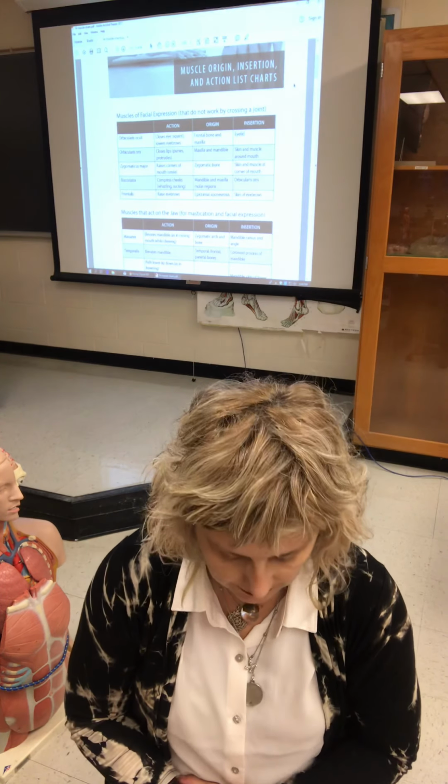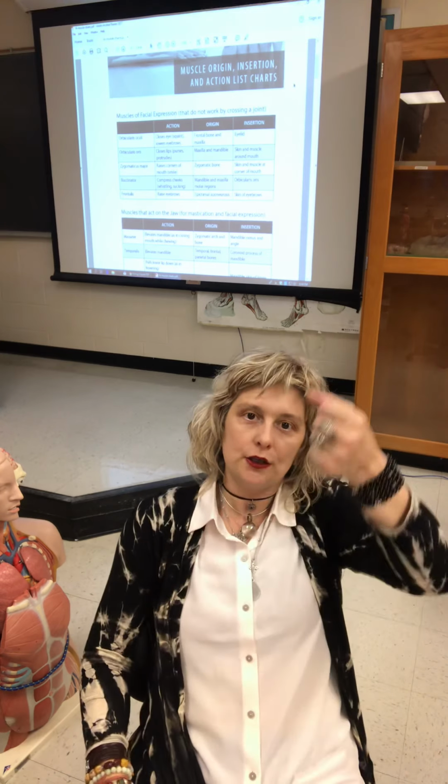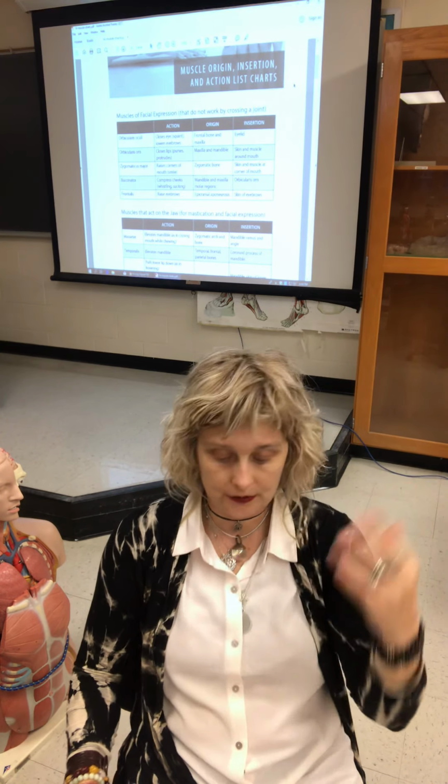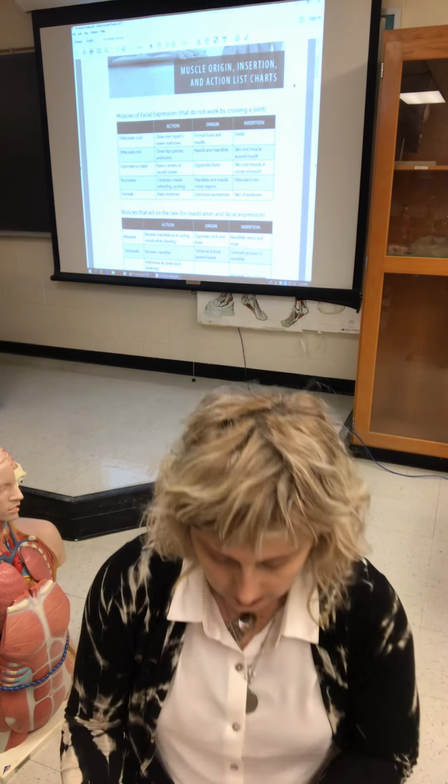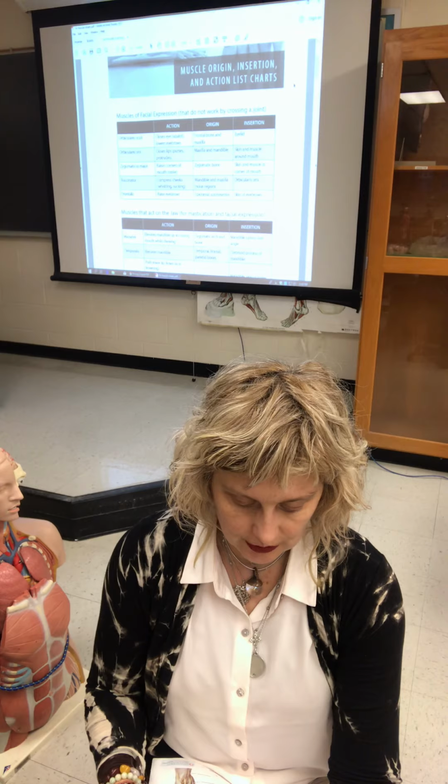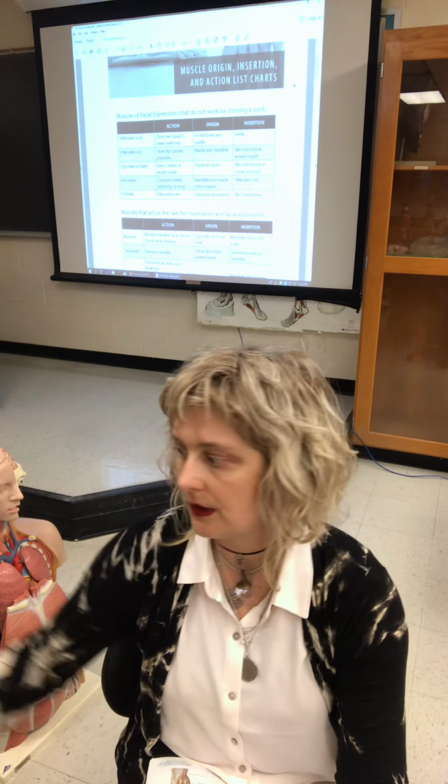Semimembranosus, same thing. Origin is going to be the ischial tuberosity. So most of your hamstrings are coming from the ischial tuberosity. That's why a hamstring tear is so painful, because you can tear it off the ischial tuberosity. You can't sit, you can't stand, you can't walk. It hurts. All right, so semimembranosus, ischial tuberosity is the origin. Insertion is going to be the medial condyle of the tibia.